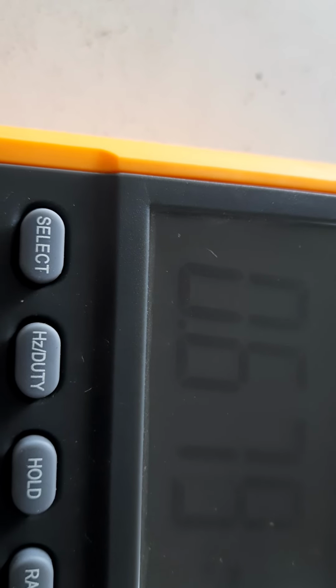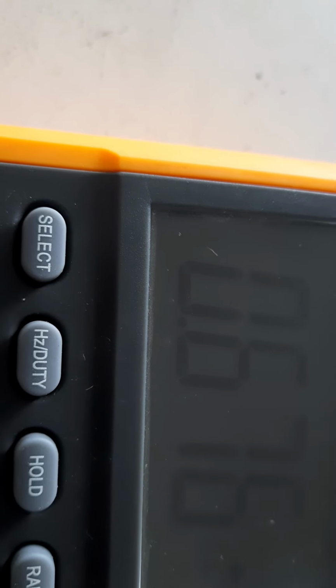I have kept it in the diode range. You can see 0.67 it is reading, right? 0.67, which is indicating the breakdown voltage of the Zener diode. Fine.